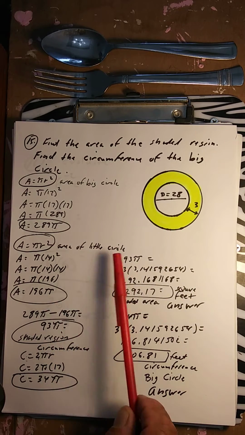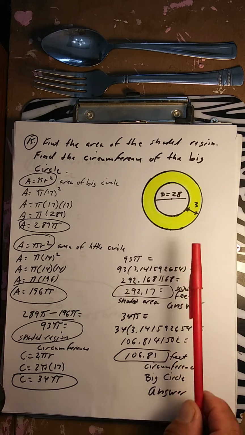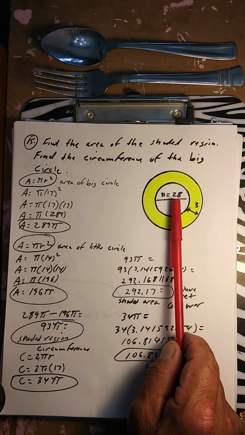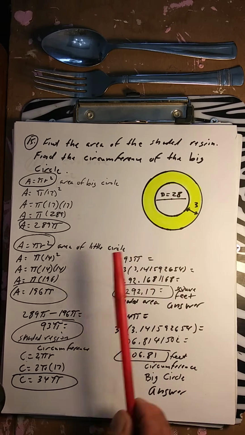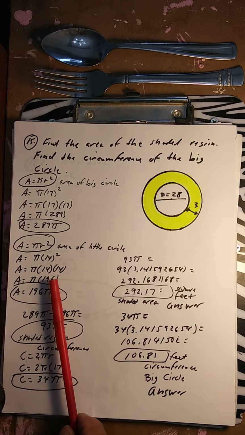Now, area of the little circle, this one right here. So half of this number, 28, is 14. So from here to here is 14. So the radius of the little circle is going to be 14. So 14 times 14 is 196 pi.